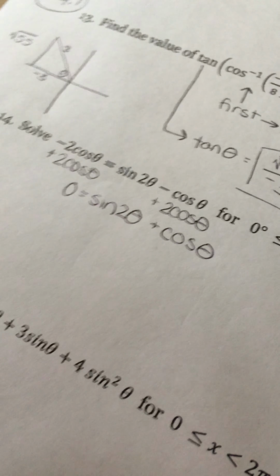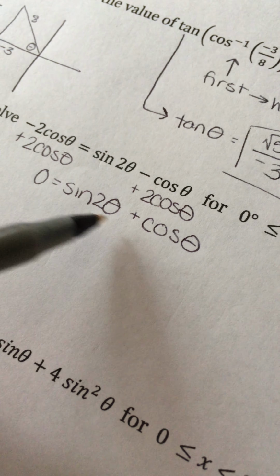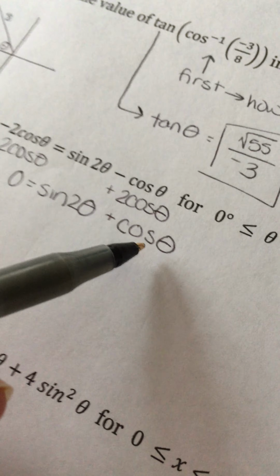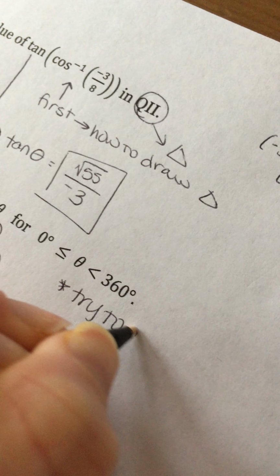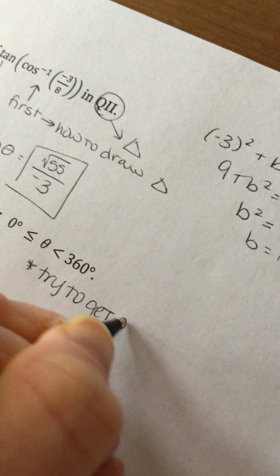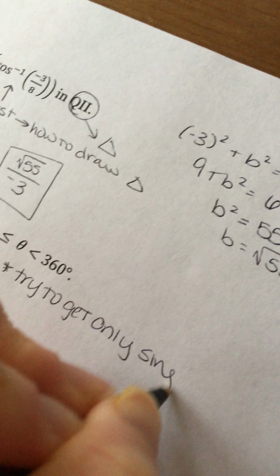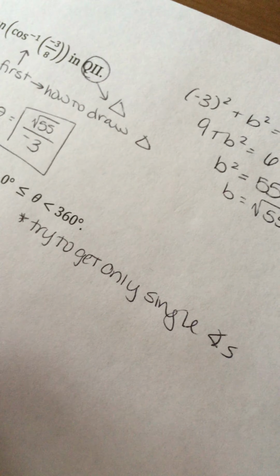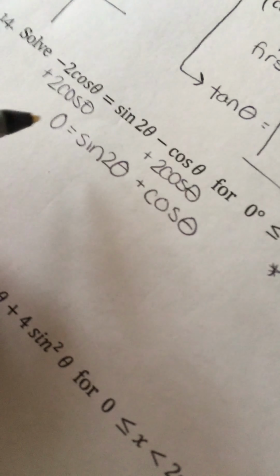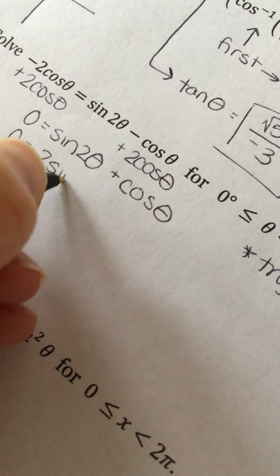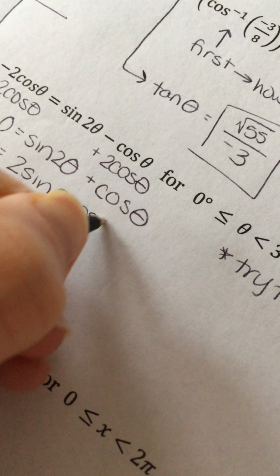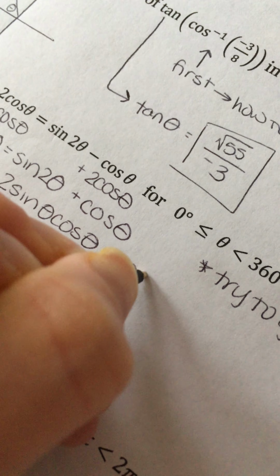Now the other part of this problem is that we have a double angle with a single angle, so no good. We want to try to get only single angles. We have our identity for sine of 2 theta, and that's going to be 2 sine theta cosine theta plus cosine theta.